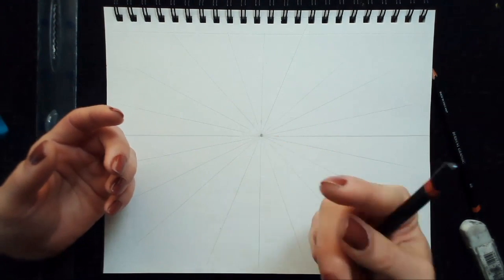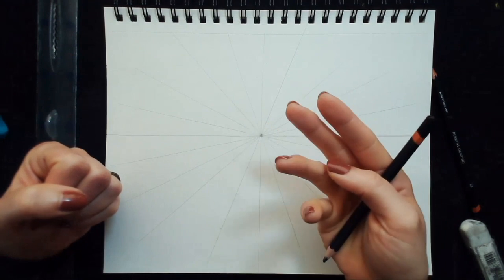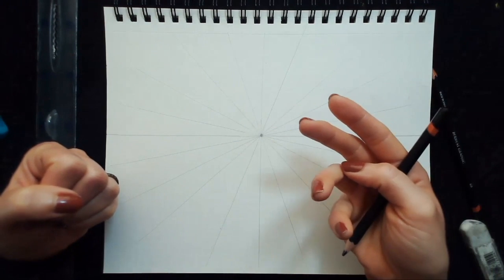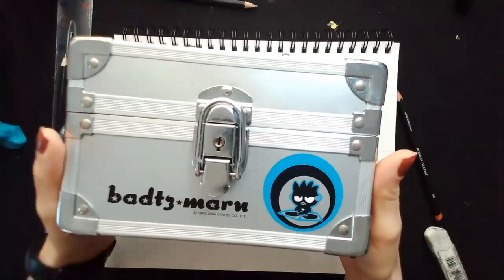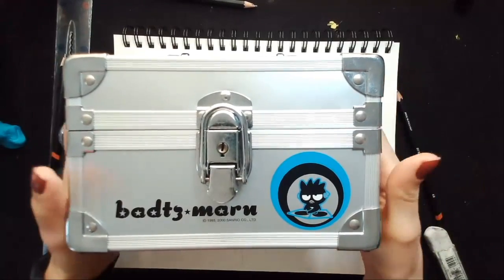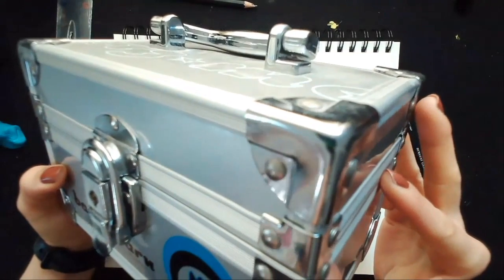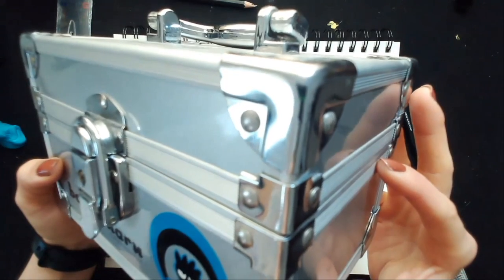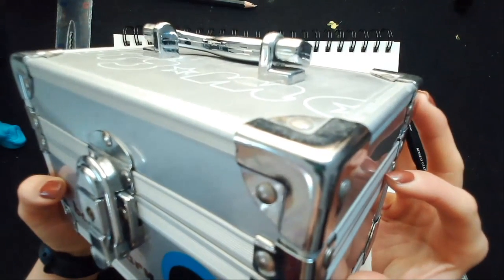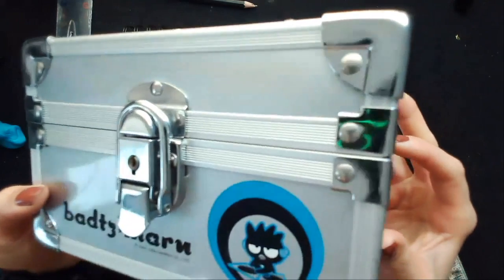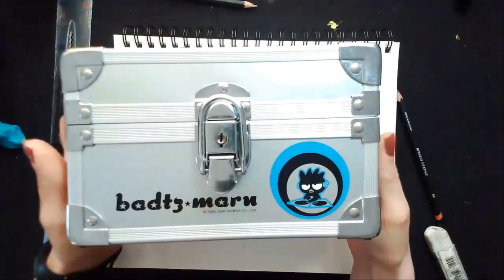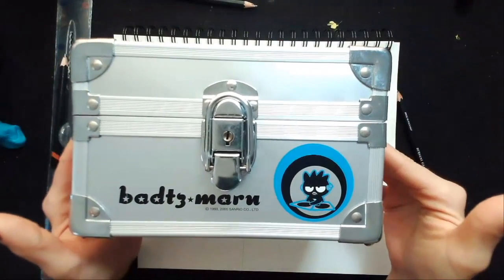It can be simplified as one simple form, but other times it's a compound object that is made up of multiple forms. So this box is a rectangular prism. If I were going to add this box into a still life arrangement, I need to know how to draw a rectangular prism from different angles and perspectives in order to effectively draw this box. If I were to draw this box like this, all you see is a rectangle.